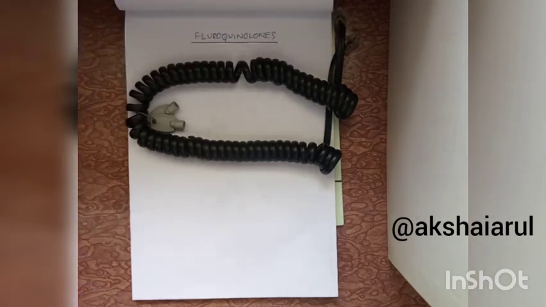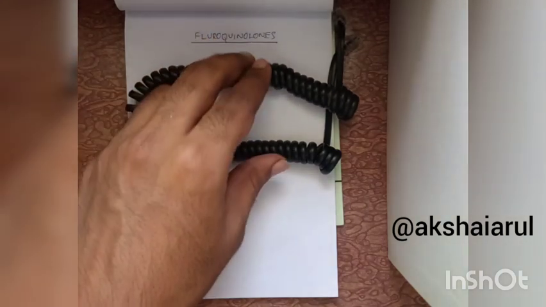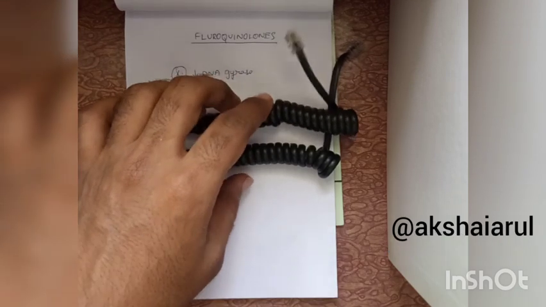Fluoroquinolones. So what are fluoroquinolones? Fluoroquinolones are antimicrobial agents which are active against gram-negative as well as gram-positive bacteria, but mainly effective against gram-positive bacteria. The mechanism of action is inhibition of DNA gyrase.